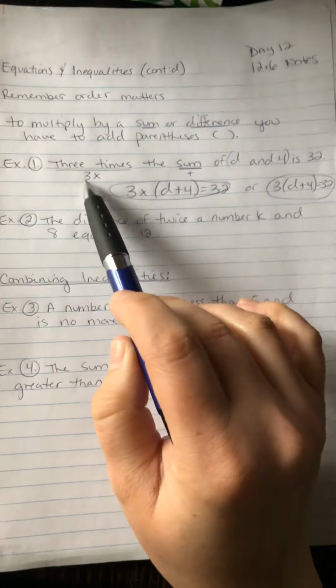So here we go. The difference of twice a number k and 8 equals 12. We have twice a number k, which is 2k, or 2 times k, and 8. Difference means subtraction. So we have 2k minus 8 equals 12. That's just the actual equation part. Notice how both of these had equal signs.